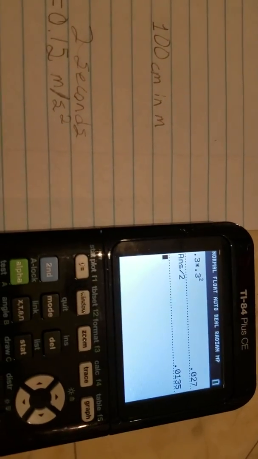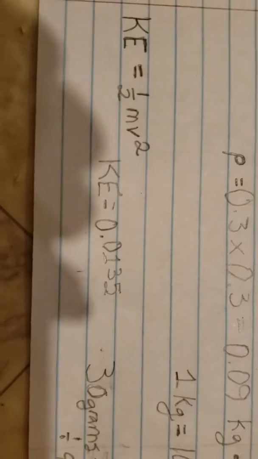0.0135. Okay, so our kinetic energy, KE, is equal to 0.0135. Man, I need to work on handwriting.